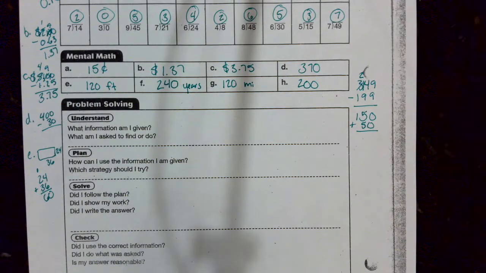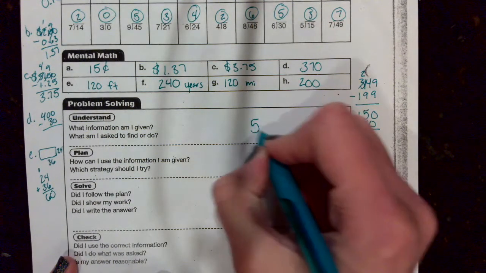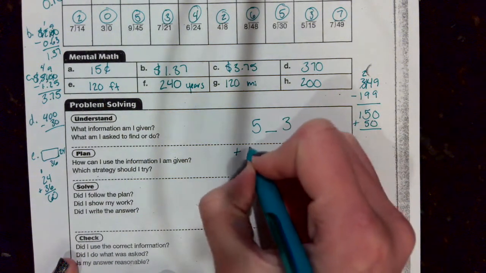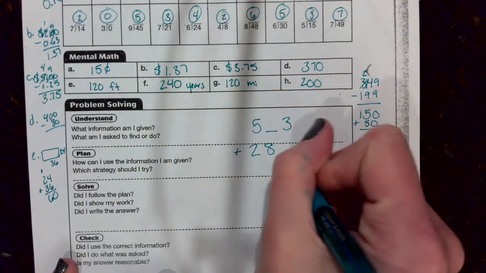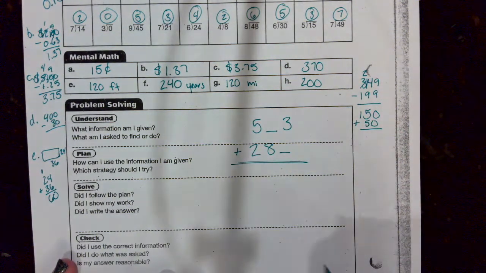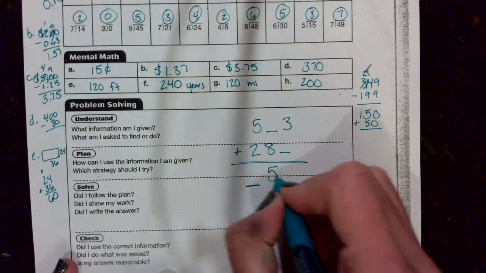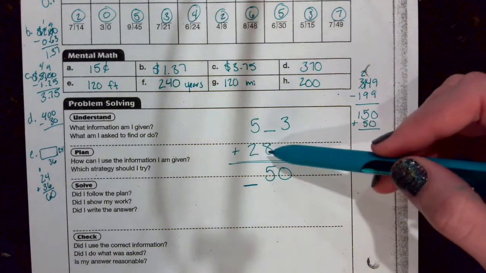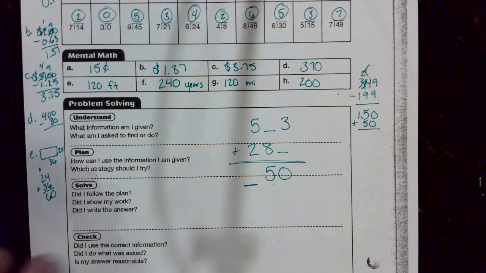Problem solving. Allegria solved an addition problem and then erased a digit from each number in the problem. She gave it to Jeff as a problem-solving exercise. Copy her problem on your paper and find the missing digits for Jeff. So 5 blank 3 plus 2 8 blank equals blank 50. Okay, so 500 something 3 plus 280 something equals something 50.